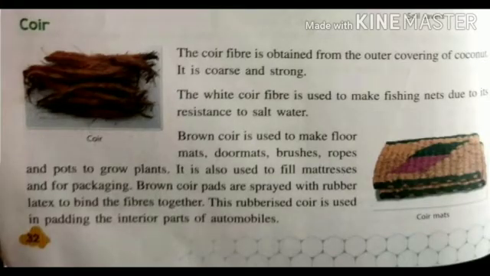Now let's discuss one important use of brown coir. Brown coir is used to make rubberized coir. As the name suggests, students, rubberized coir means the coir which is sprayed with rubber. What do we do in this? We spray rubber on the brown coir pads. Why do we do so?